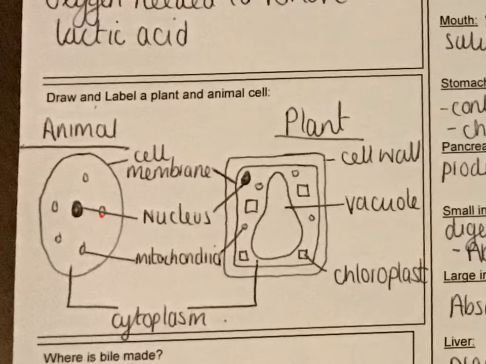Then we have what we call our mitochondria, and our mitochondria are really, really important for our topic because it provides energy through respiration. It's where respiration takes place. And then where all the organelles are held, as you can see through my marker, that is called our cytoplasm, and it is where all chemical reactions in a cell take place.